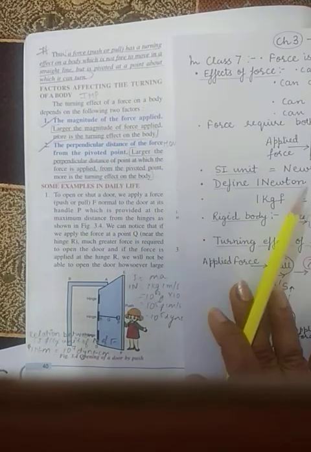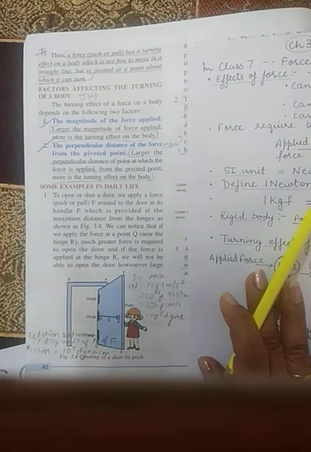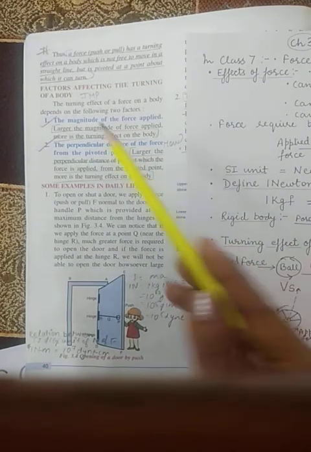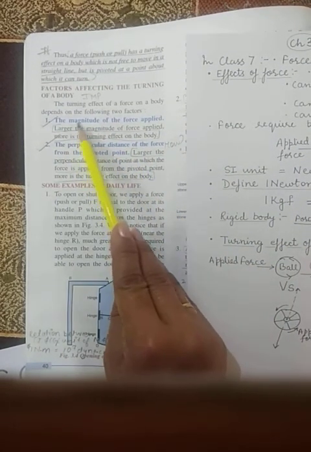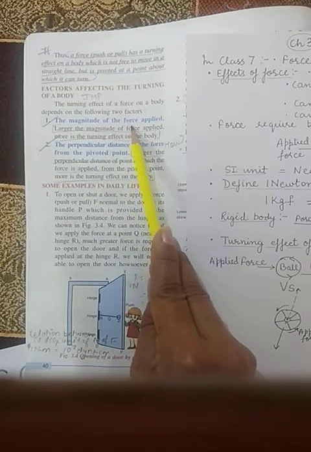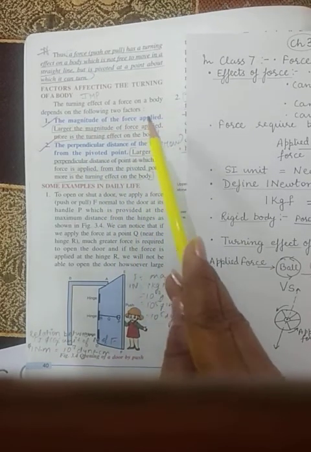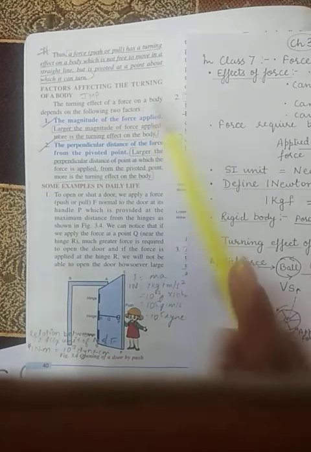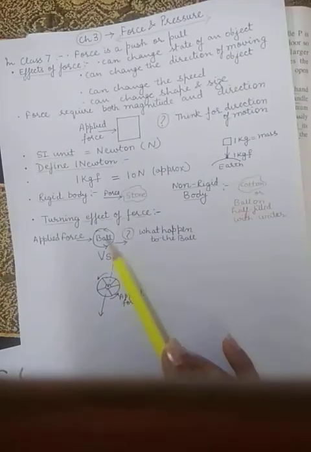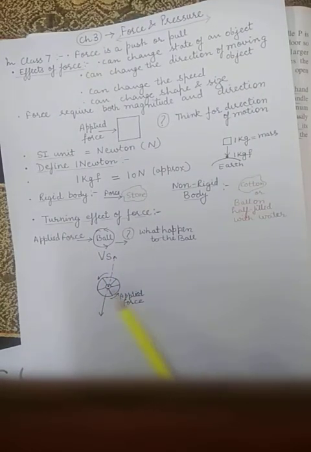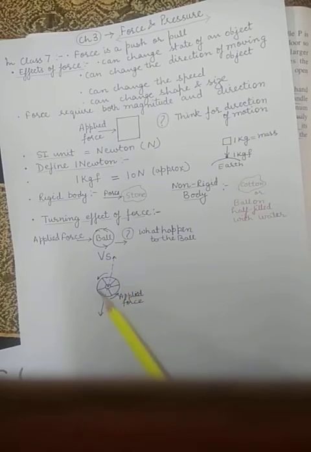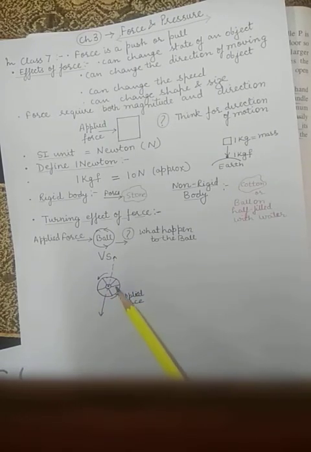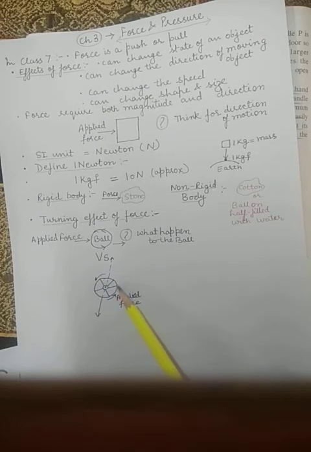Now on what factors does the turning effect depend? The first factor, underline this, is the magnitude of the force applied. How much force you have applied. If you apply more force on this disc, the disc will move faster. More turning effect will be produced. If you apply less force, the disc will move slowly, and you will say the turning effect of the force is less.